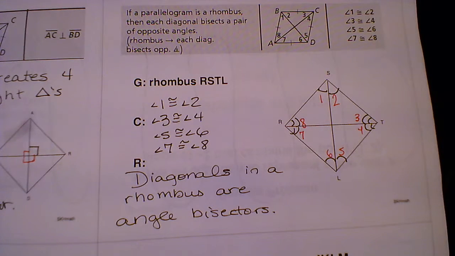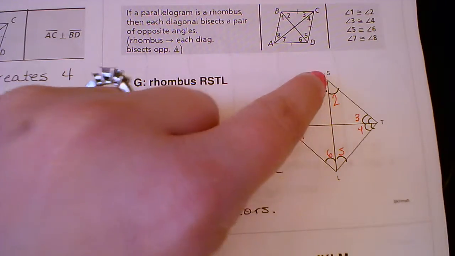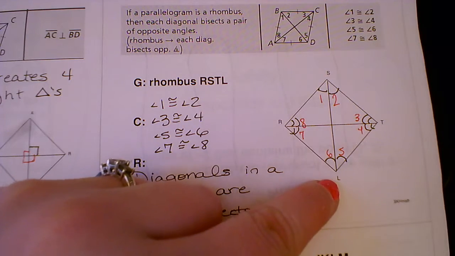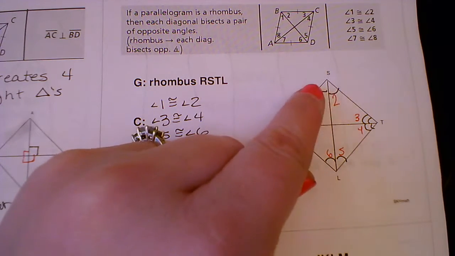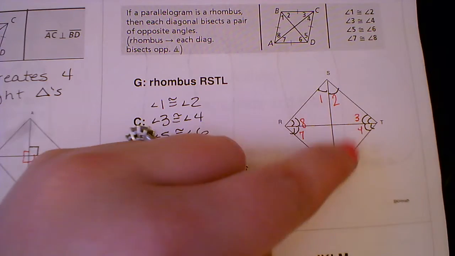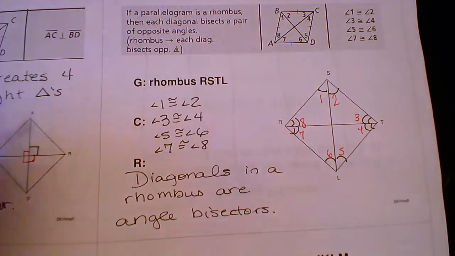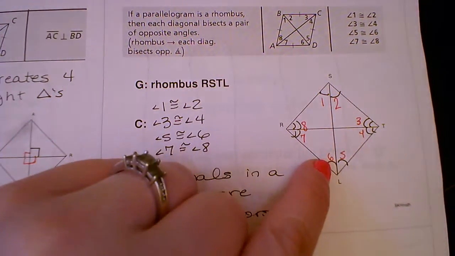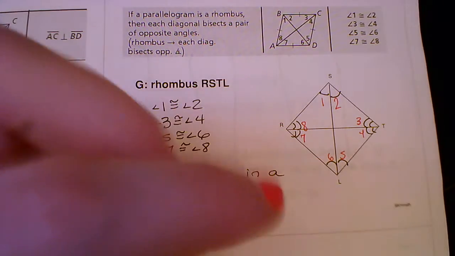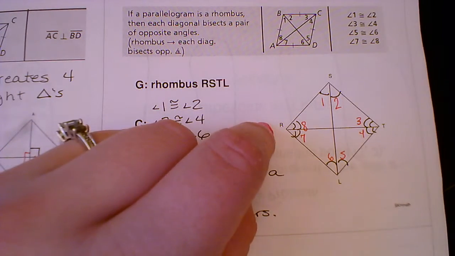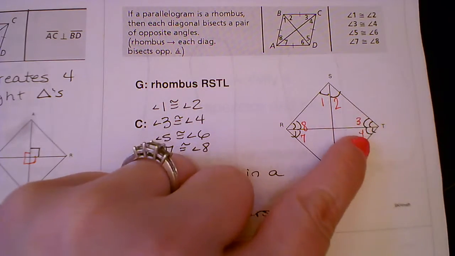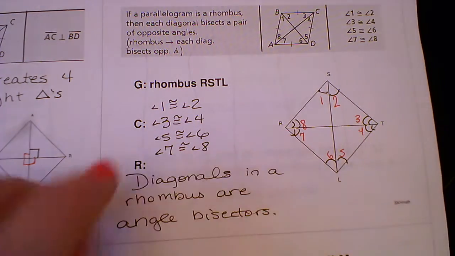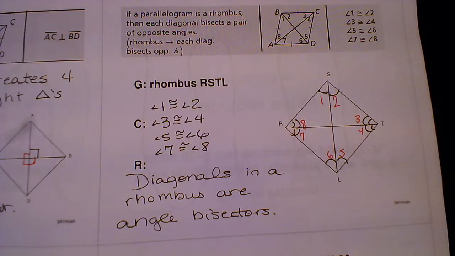What that means, again, is bisect is to cut in half. So an angle bisector is to cut angles in half. So SL, because this is a rhombus, cuts angle S and angle L into 2 equal parts. And because we know it's a parallelogram, we know that those are the same equal parts on either side because opposite angles are congruent. And the same goes for angles R and T, that 3 and 4 are going to be congruent and 7 and 8 are going to be congruent. And then they're also congruent to each other.